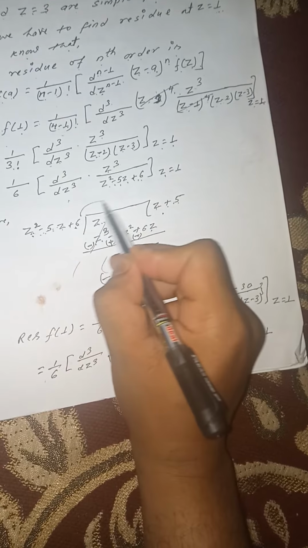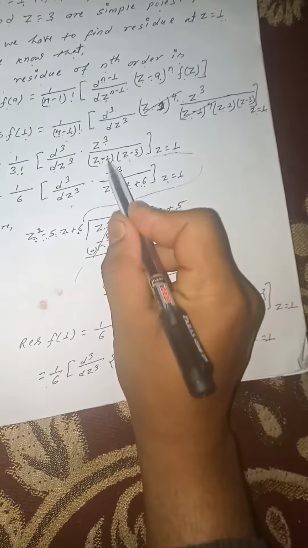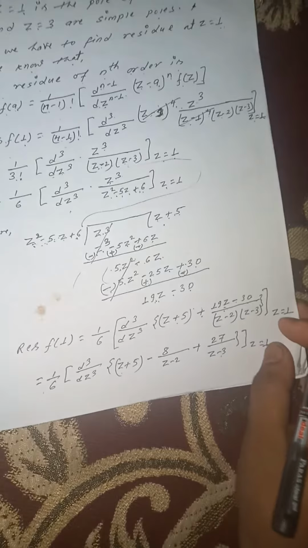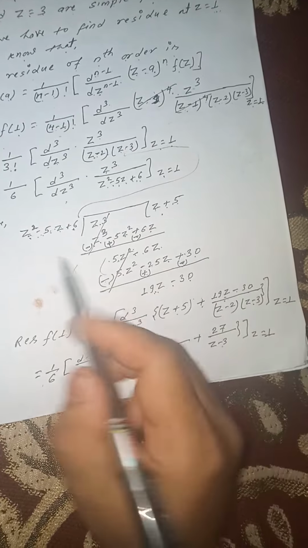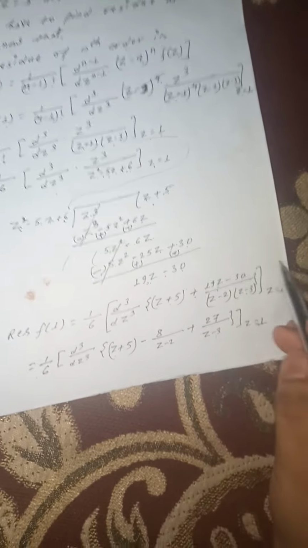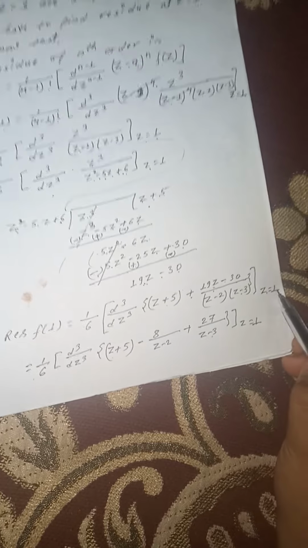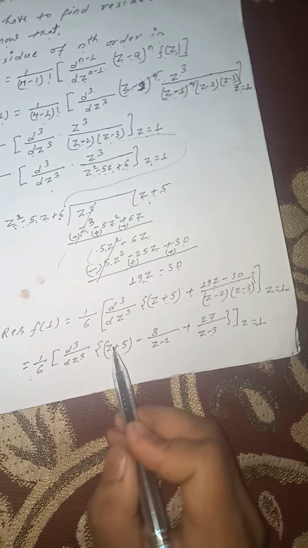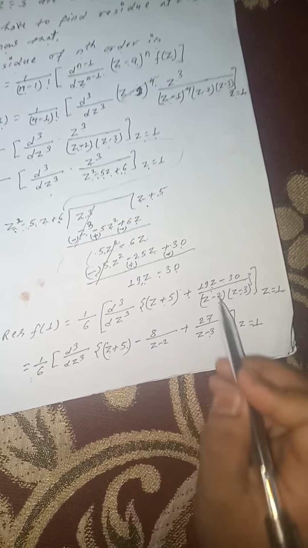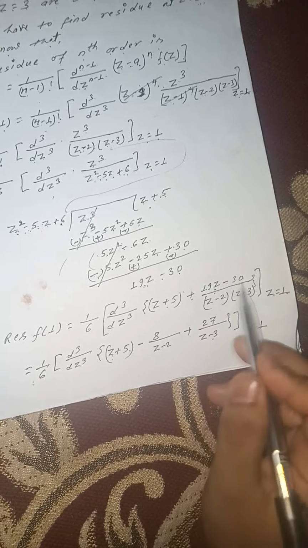For this we can write z minus 2 into z minus 3 also, which is equal to z square minus 5z plus 6. At z equal to 1, then 1 upon 6 d cube upon dz cube of z plus 5 plus this. Now for this do partial fraction.